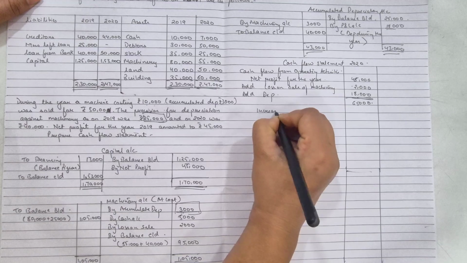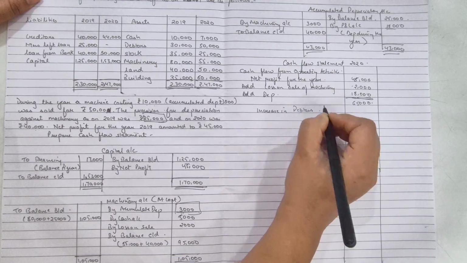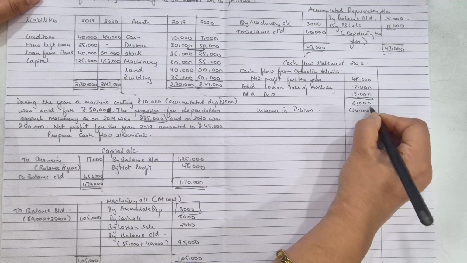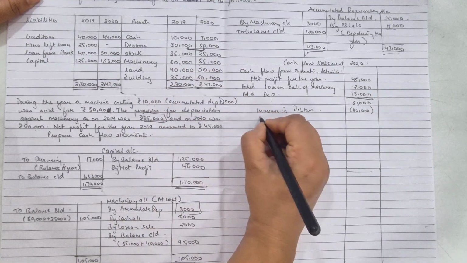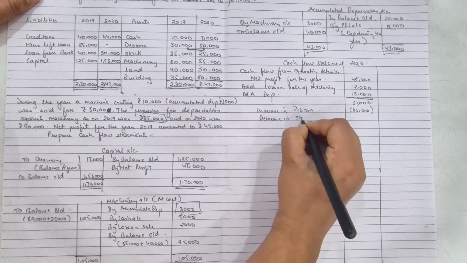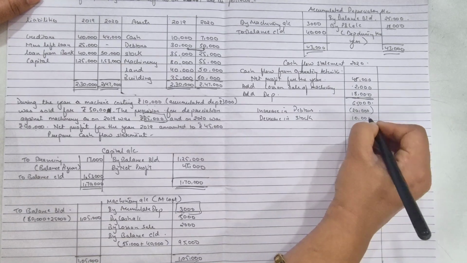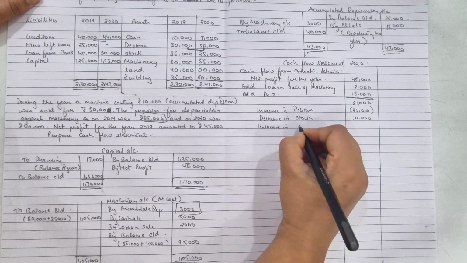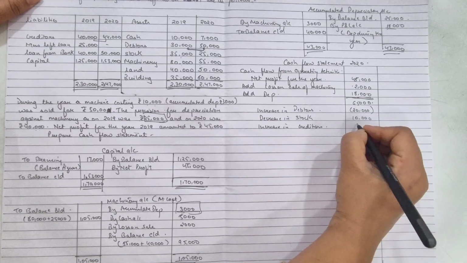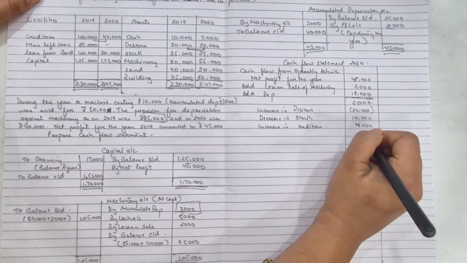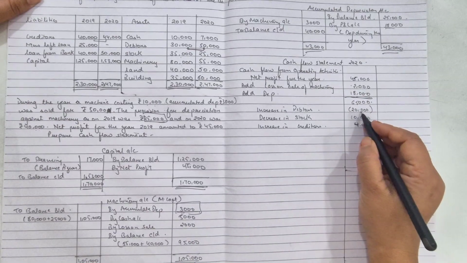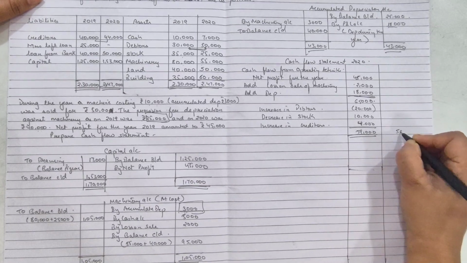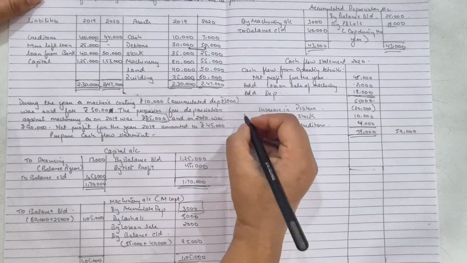First there was an increase in debtors. Debtors has increased by 20,000. So our cash must have been blocked, so we will subtract 20,000. Then the stock has decreased. Decrease in stock means we must have sold our stock, so cash must have come into the business. Then there is an increase in creditors, which means we must have taken credit, so there must have been an inflow of cash. So we will add this. After deducting 20,000 and adding 10,000 and 4,000, we will get 59,000.